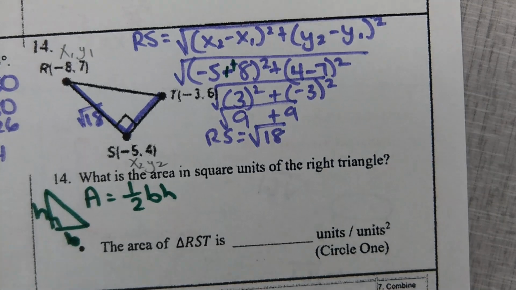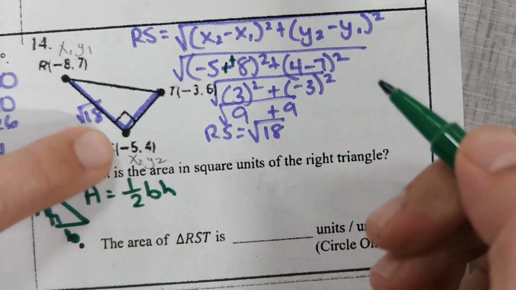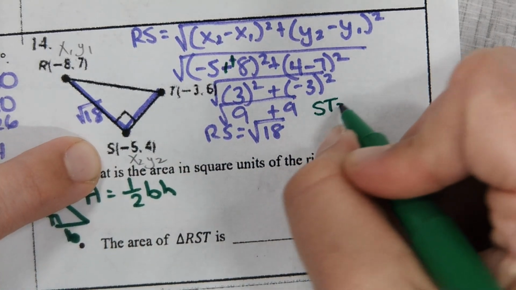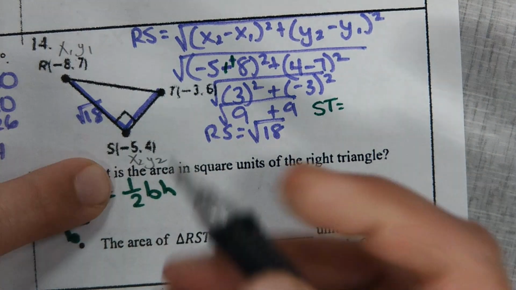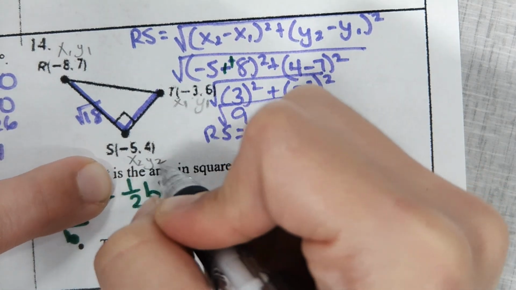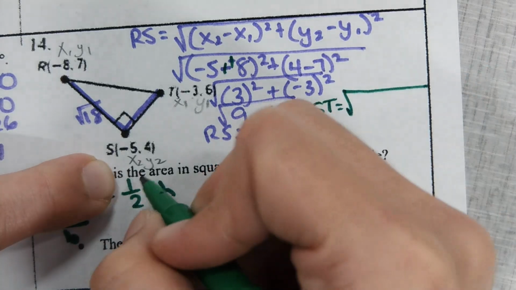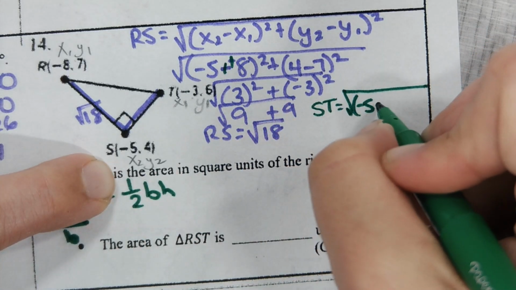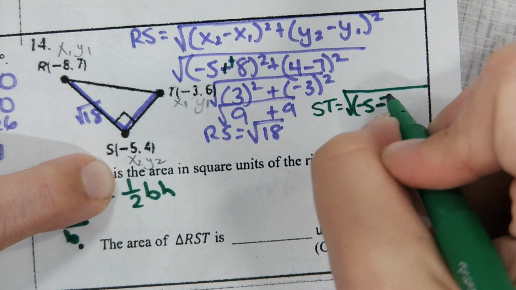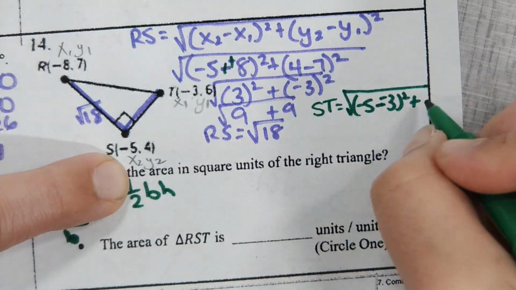Then we need to find the length of ST, so that way we can multiply those two numbers and divide by 2. So the length of ST, using the same formula here, call this x1, y1. Leave that as x2, y2. -5 minus -3 squared plus 4 minus 6.